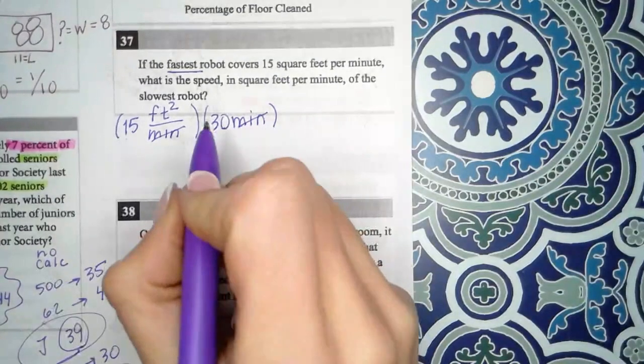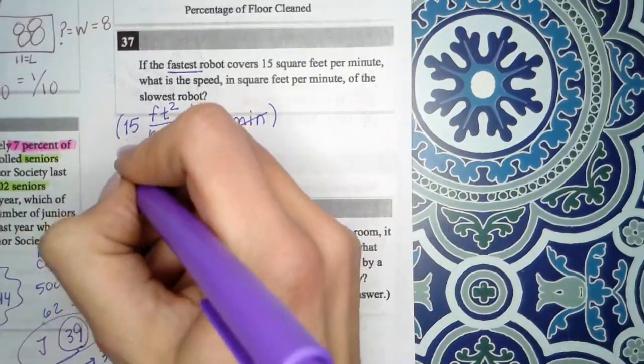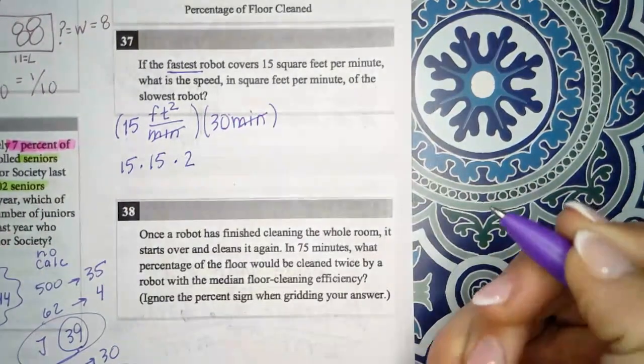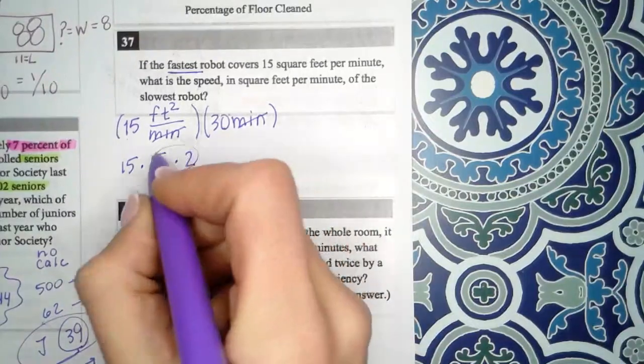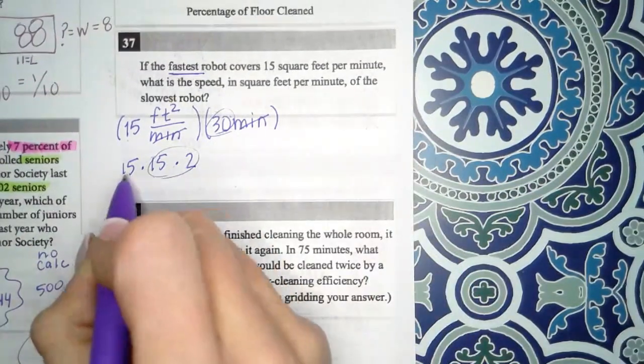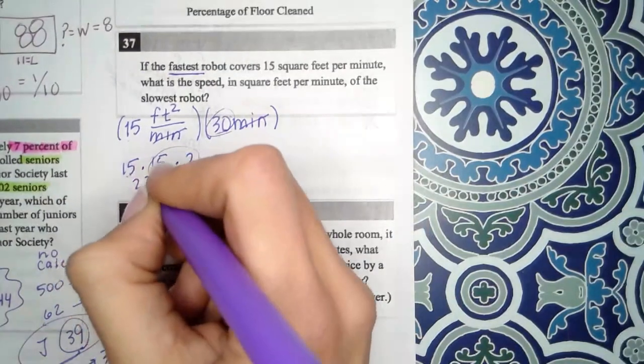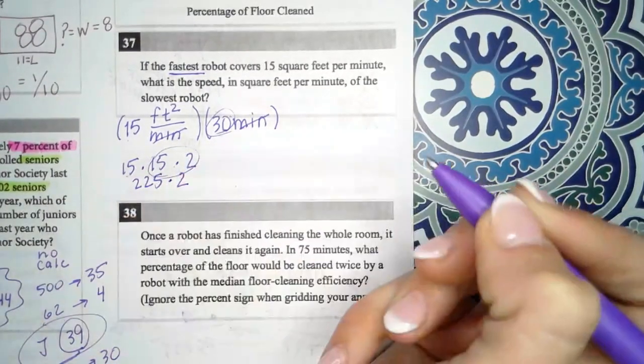15 times 30, again, without a calculator. I'm going to do 15 times 2. Because 30 is 15 times 2. That's this. So I don't need to touch the calculator. I know 15 times 15 by heart. What is that? 225. That's 225. Now double that. What's 225 times 2?